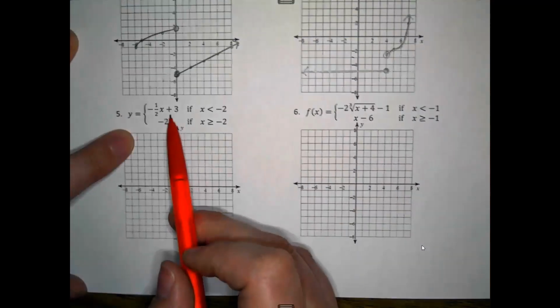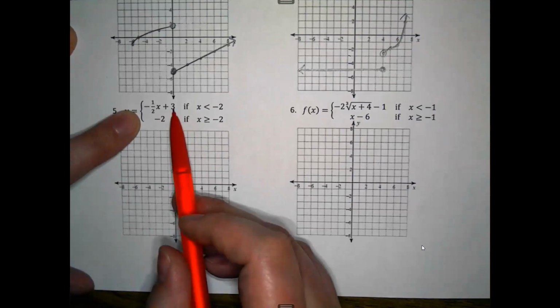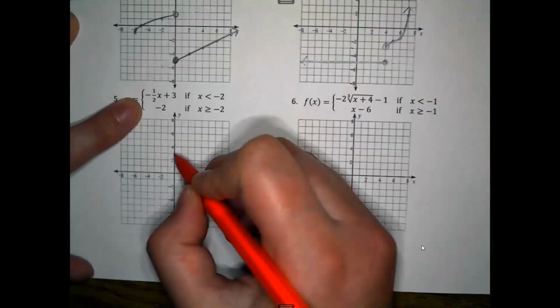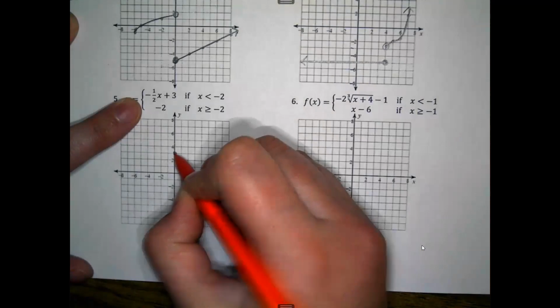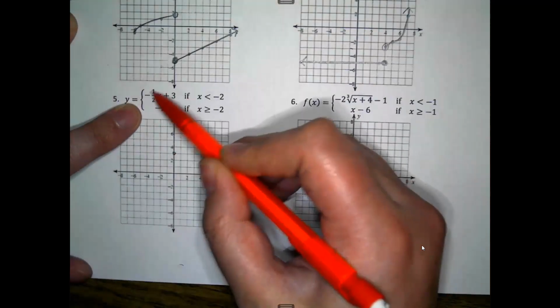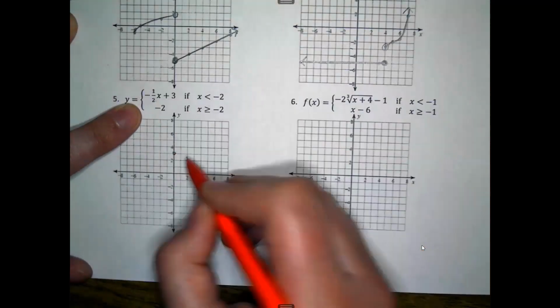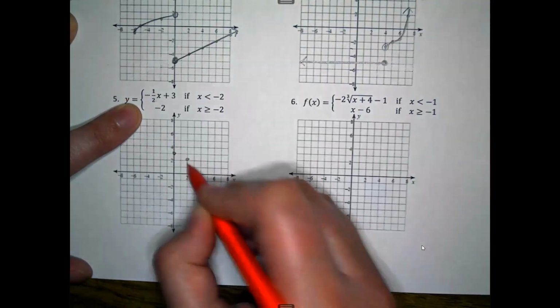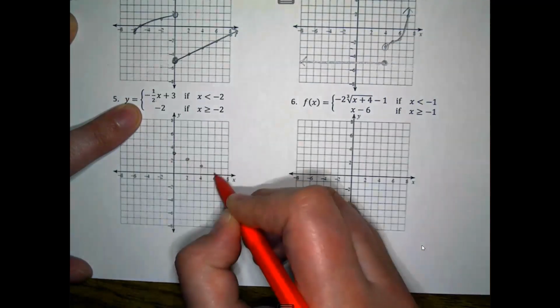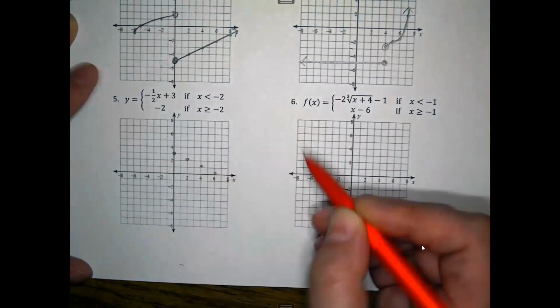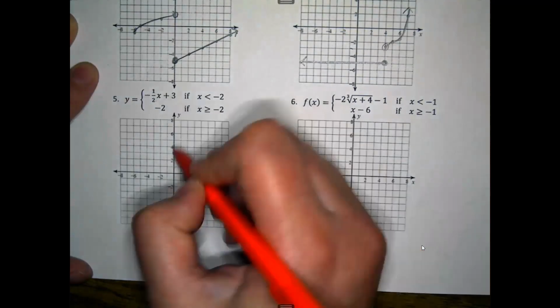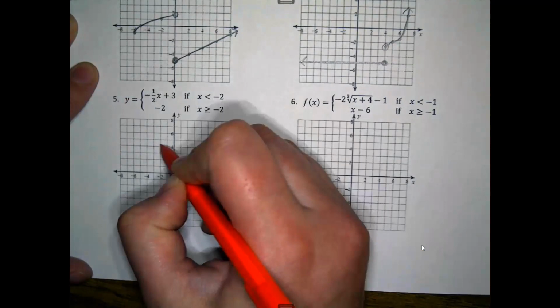Here we've got y equals mx plus b. So I'm going to start with my y-intercept of 3. And then my slope says go down 1 and to the right 2. So down 1, right 2, down 1, right 2, down 1, right 2, down 1, right 2. I ran out of room, so I'm going to go to the left now. Up 1, left 2.